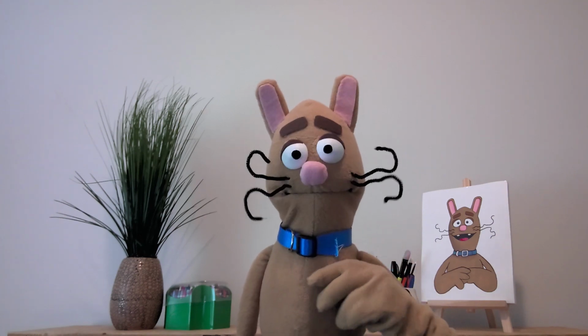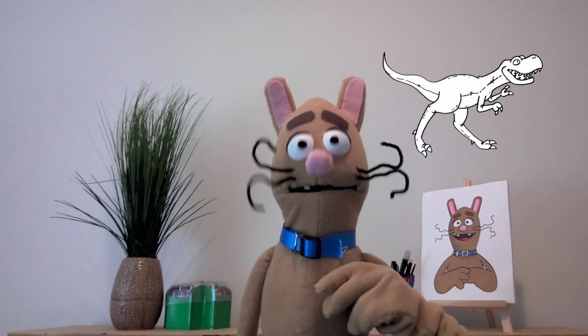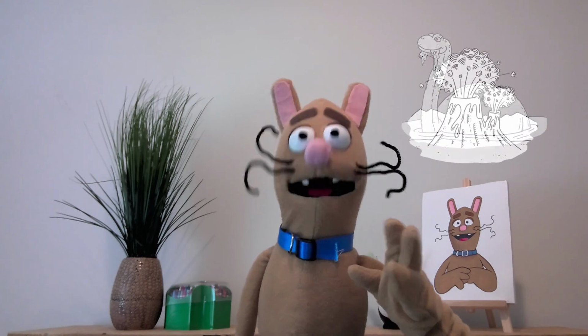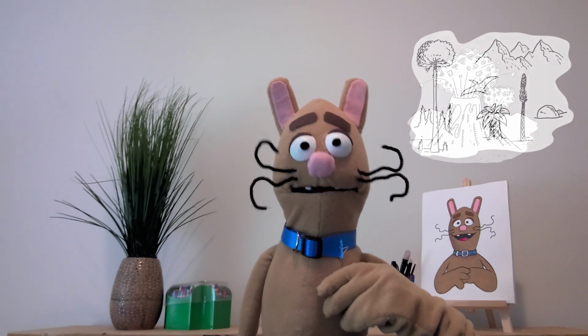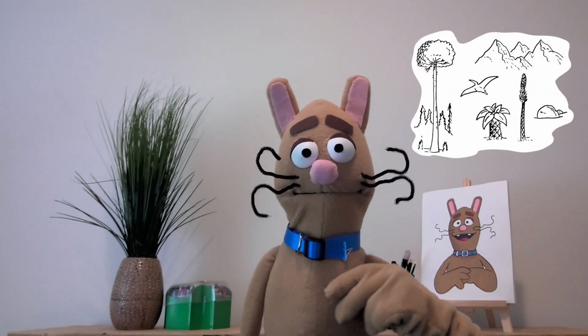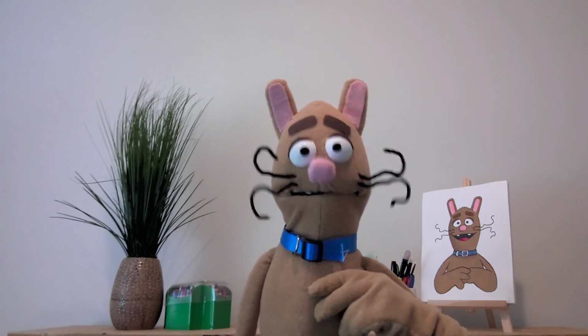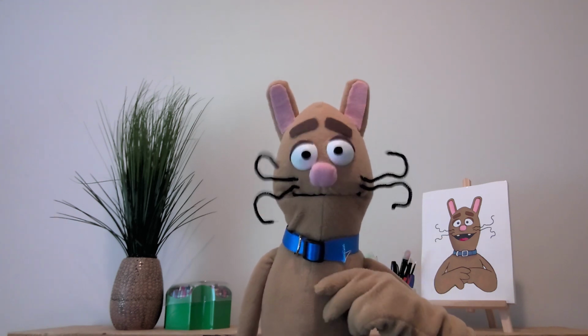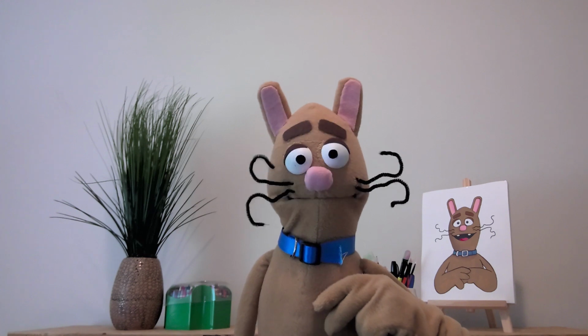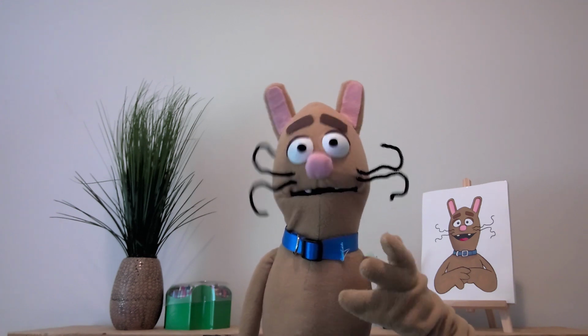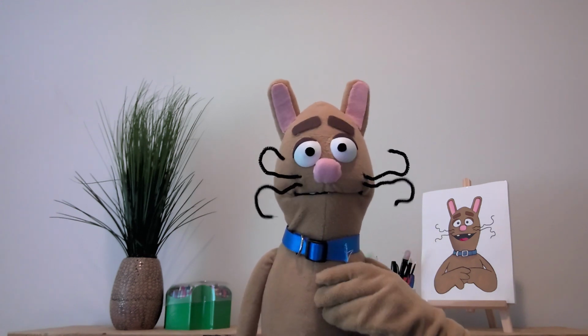You may remember we've drawn a Tyrannosaurus Rex, a Brontosaurus, a volcano, and some various prehistoric dinosaur type plants and trees and things like that. Now we're going to put it all together into a Dinosaur Land scene. If that sounds like fun, grab something to draw with, something to draw on, and follow me.